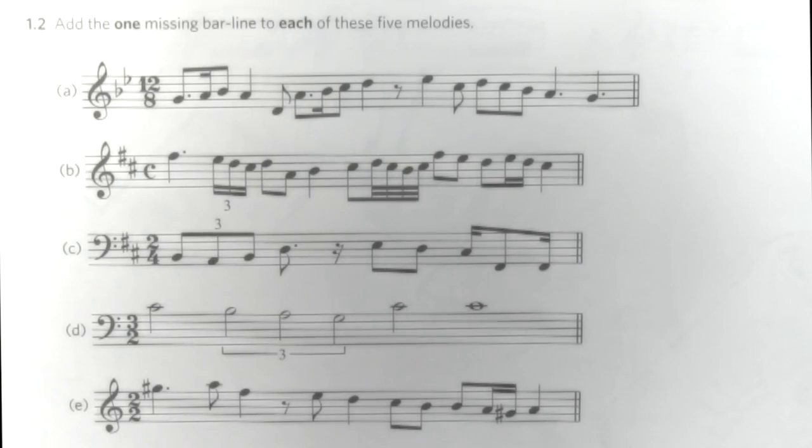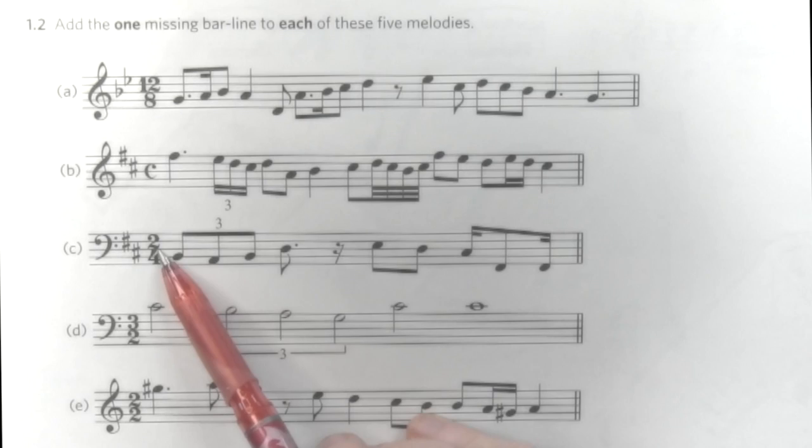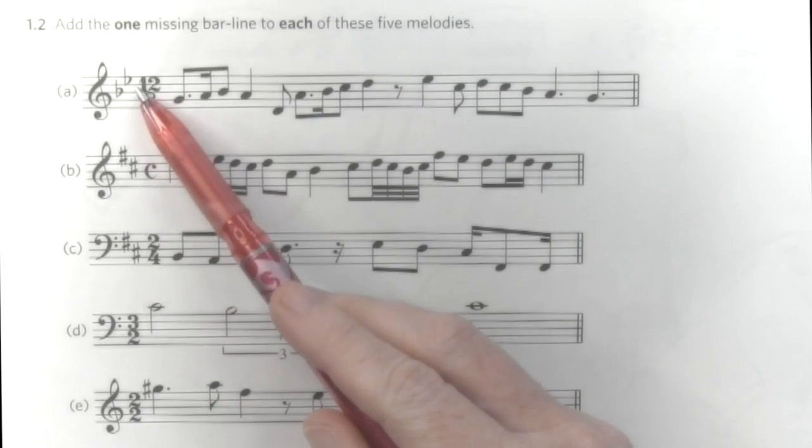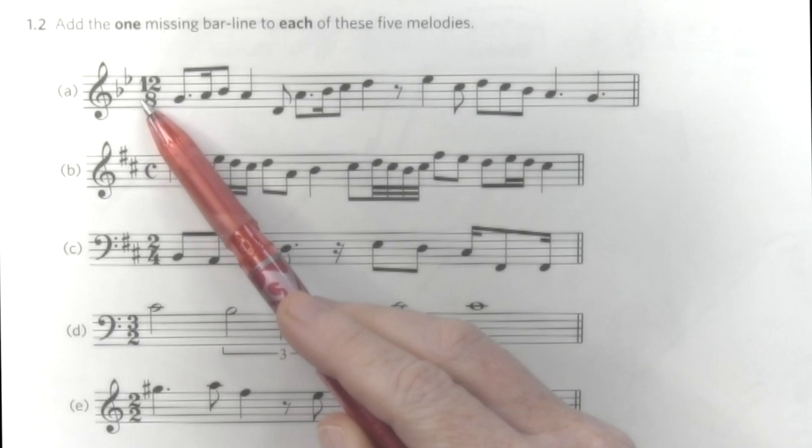Anyway, exercise 2. In exercise 2, we need to add a missing bar line for each of the melodies. Now, this time we do have the time signature, of course, because to put the bar lines, we need to know what to count to. And here we have 12 quavers.